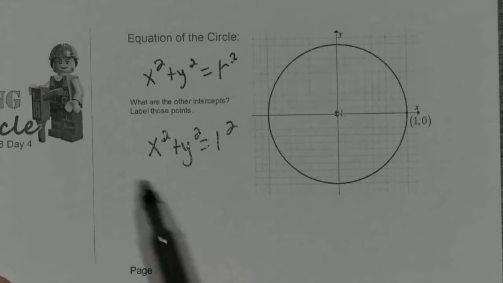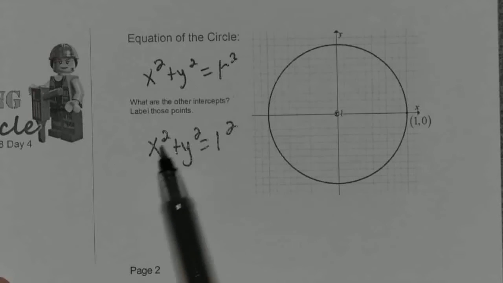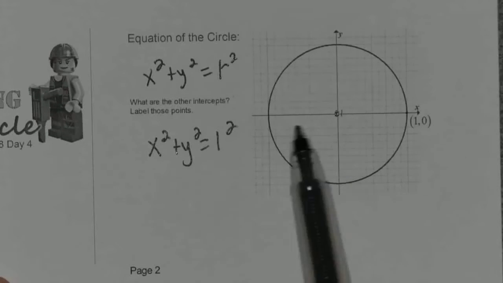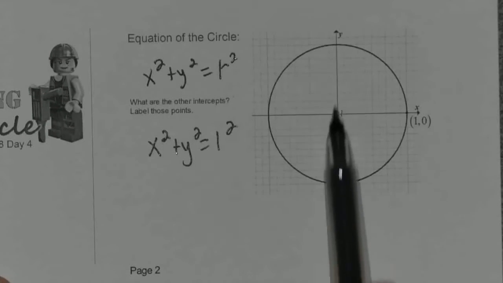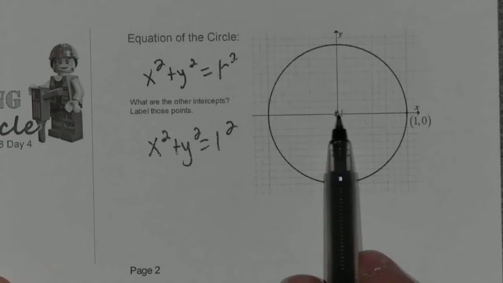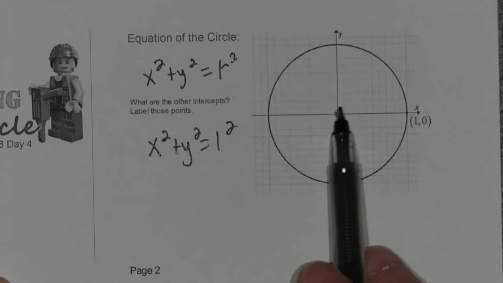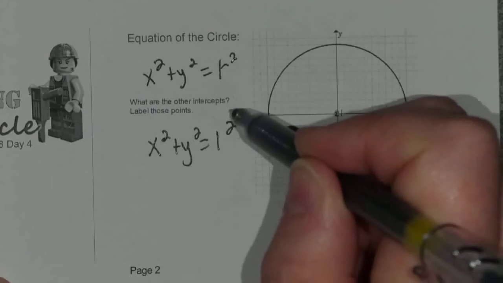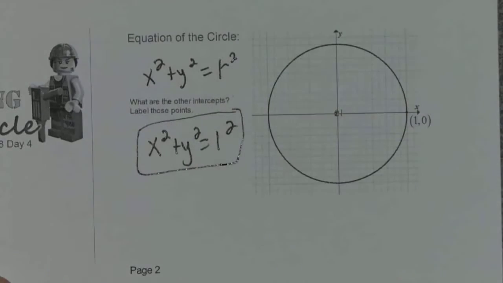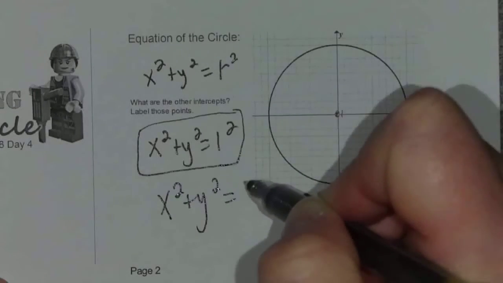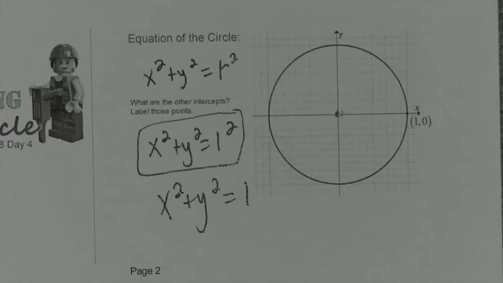So again, the number that's attached to the x would tell you left or right, but we didn't go left or right, we stayed at 0. The number attached to the y would have told us how far we went up or down for our center. We didn't go up or down, we stayed at 0, so there's nothing attached to the y. And then the radius of the circle is 1, so it's 1 squared. So this circle has an equation of this. It's called the unit circle. And most of the time we don't put that 1 squared there, we just set it equal to 1. Okay, this is called the unit circle.